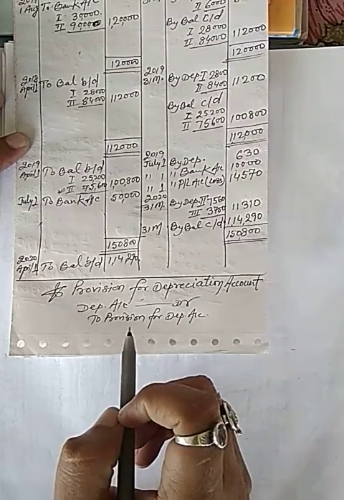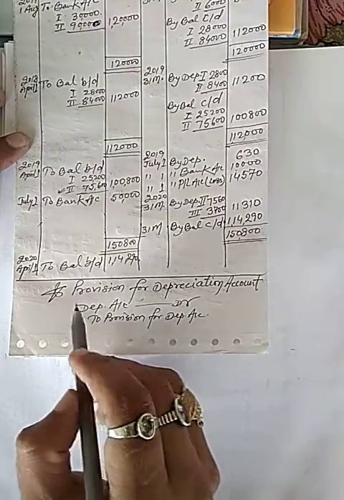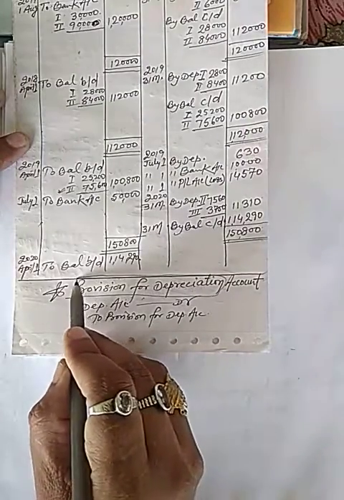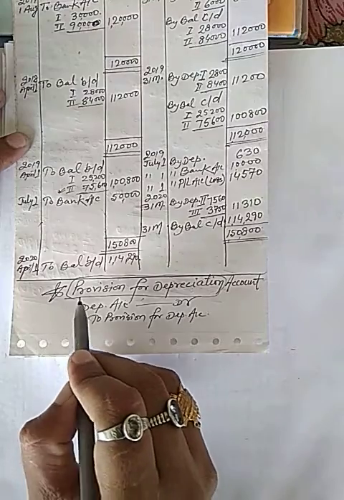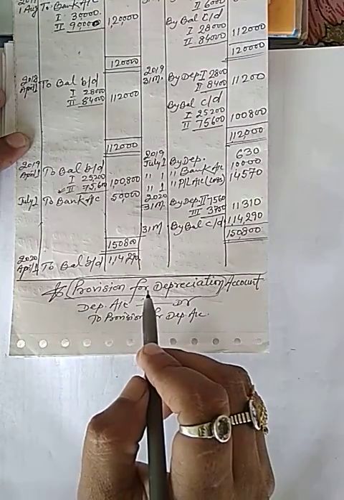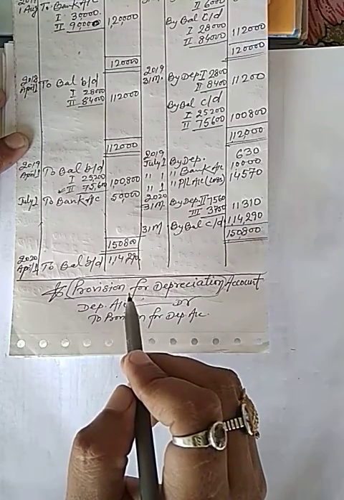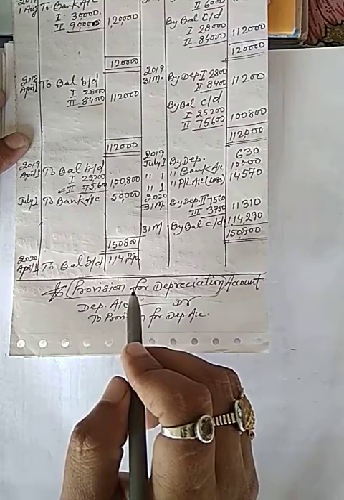It is shown on the liability side of balance sheet. Yes, provision for depreciation account is shown the liability side of balance sheet. There are two sides of balance sheet. First is liability side and second is asset side.